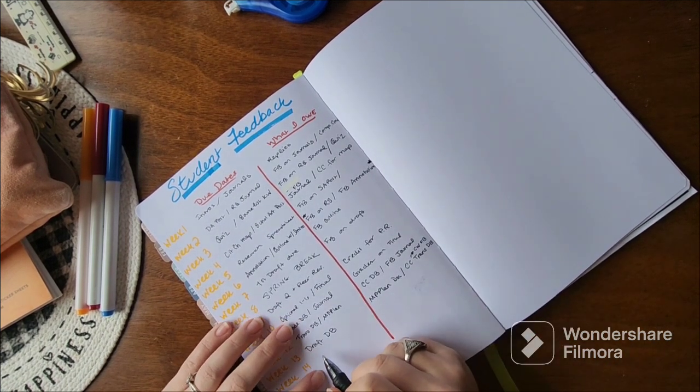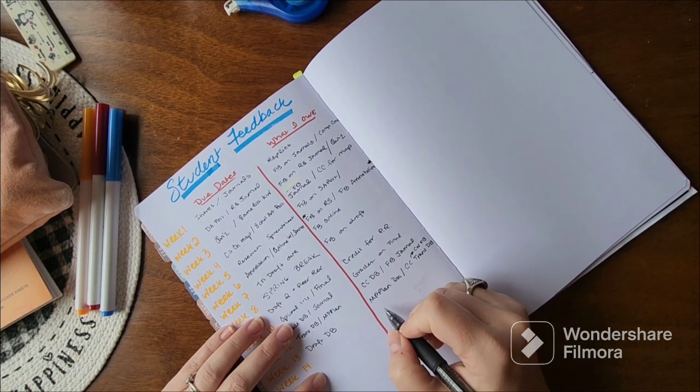So this is when they workshop each other's rough drafts, and I don't have to do anything besides provide credit for that.